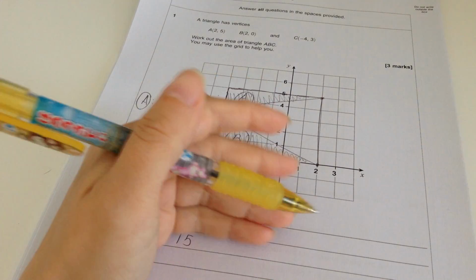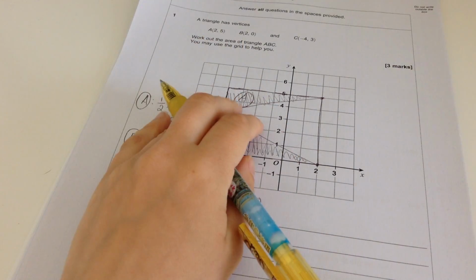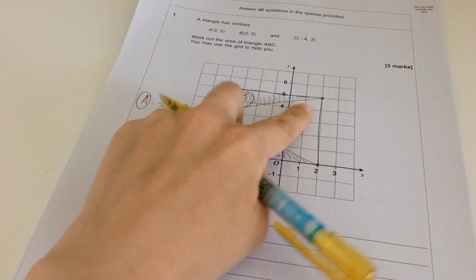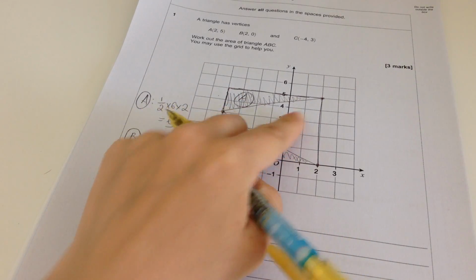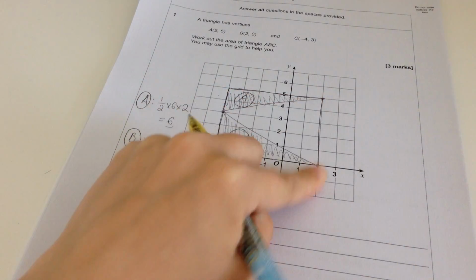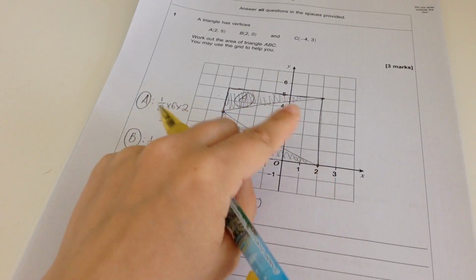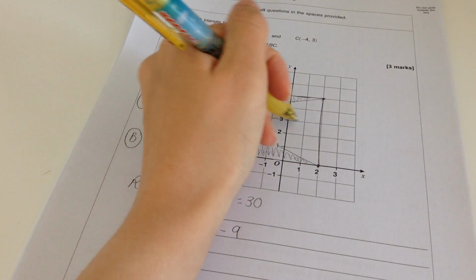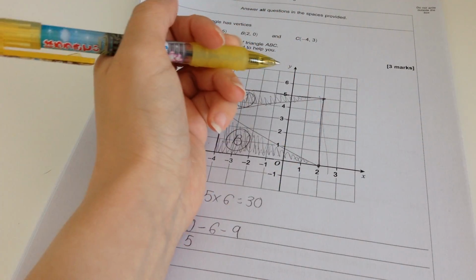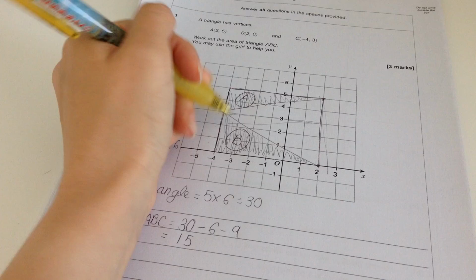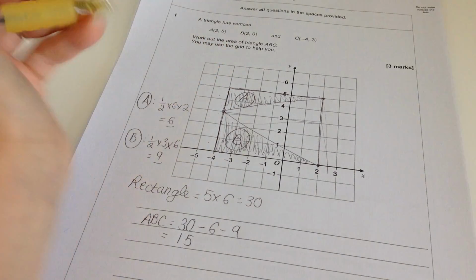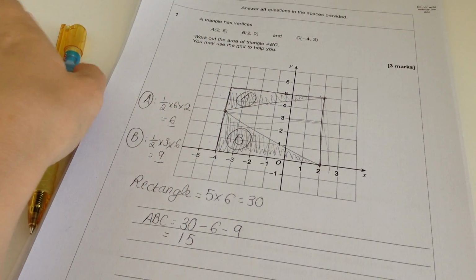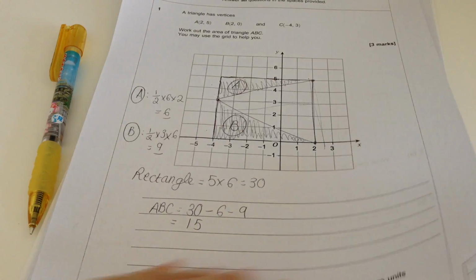I just realised there's such an easier way of doing that. Because this triangle is a dodgy triangle, but at least it is flat on one side. The height and the base are perpendicular, so I could have just done half times base times height, and that would have given me 15 as well. But oh well, not wasted too much time.